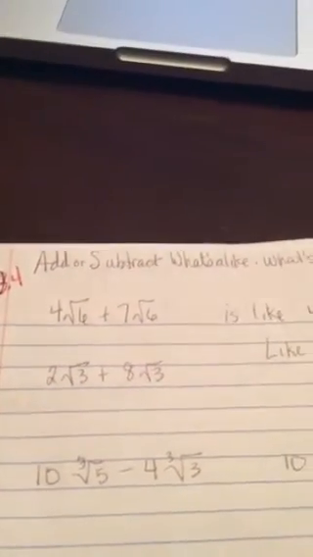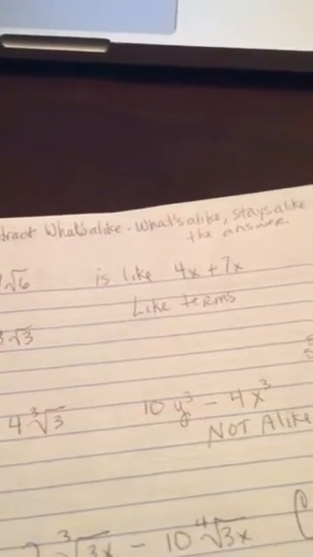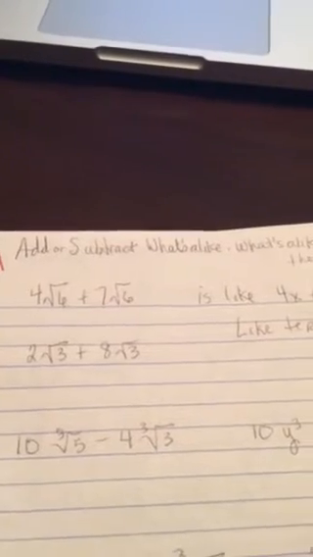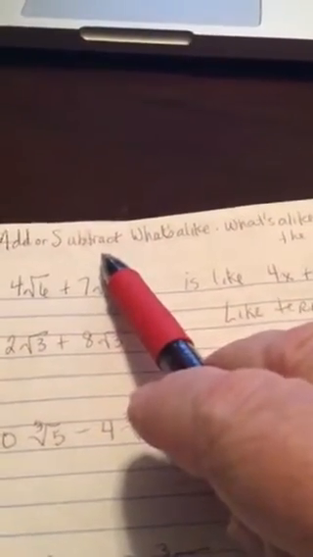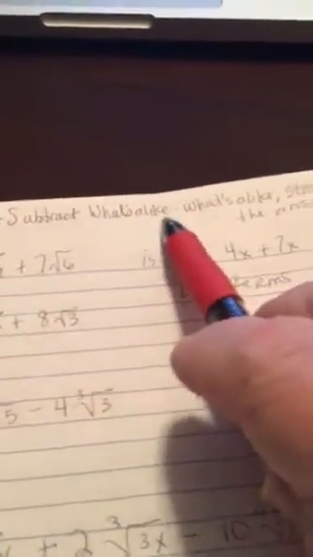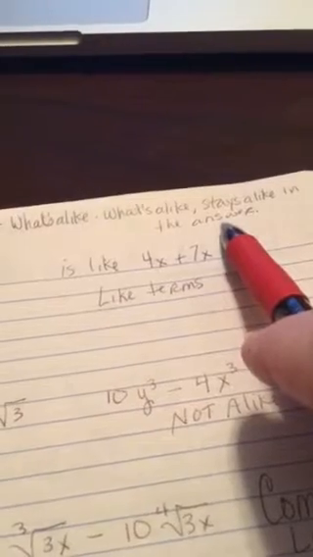Okay, so in 10.4, they're going to talk about adding and subtracting things, and they're going to talk about multiplying and dividing. And the one key thing I want you to remember about all of math is that when you add or subtract anything, you add or subtract what's alike, and then what's alike stays alike in the answer.